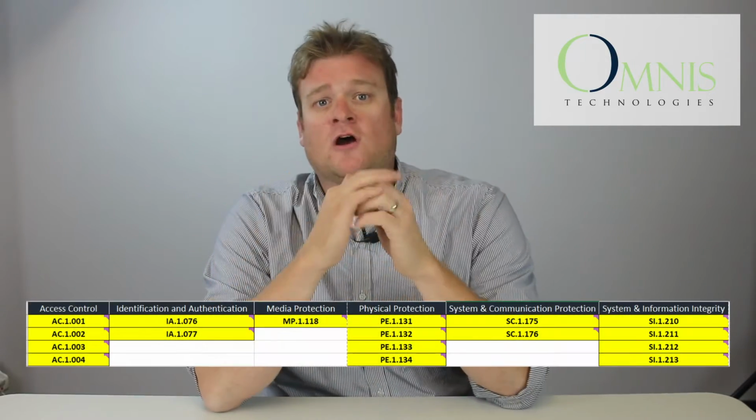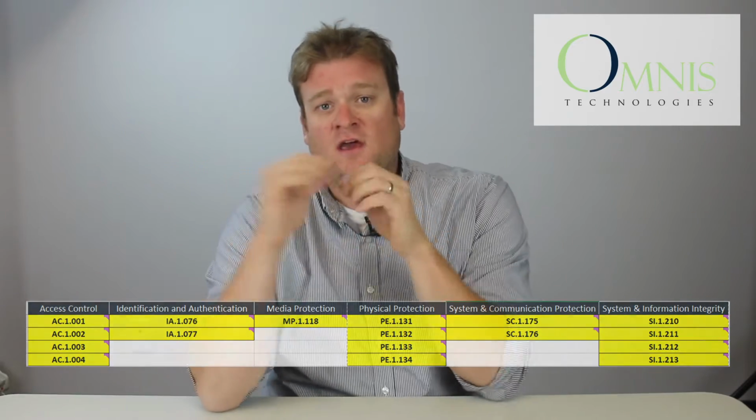The other thing we're going to be doing is posting an Excel document with what those categories are and the actual controls. And in the comment section of each cell, there'll be what the actual official control says.